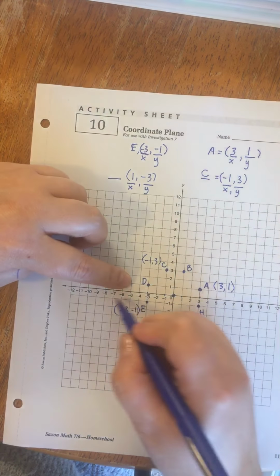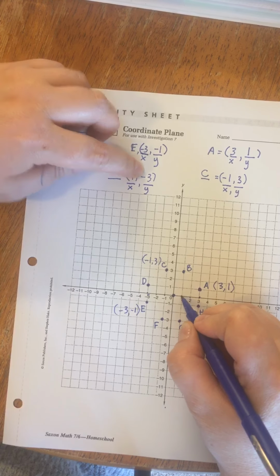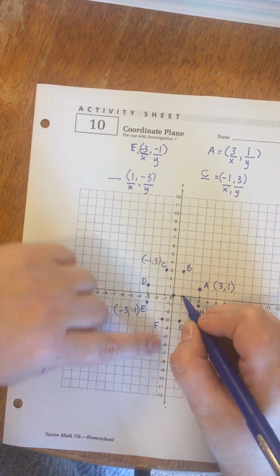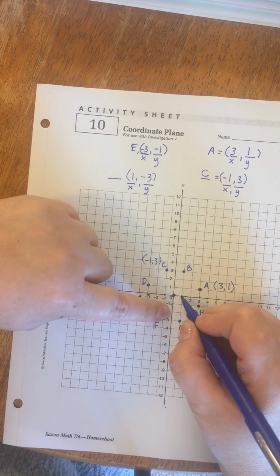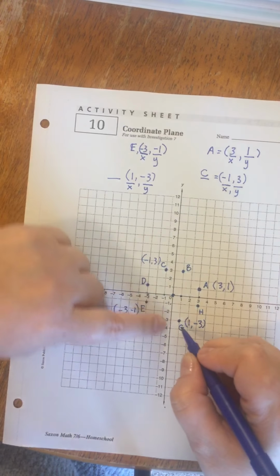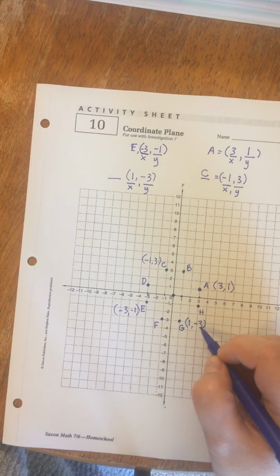So this is my x-axis, 1. Now we have a -3 on our y-axis. So we're going down where my negative numbers are, 3 units. So 1, 2, 3. Oh, there we go. 1, and I went down 3. That is point G. So which point has the coordinates (1, -3)? Point G.